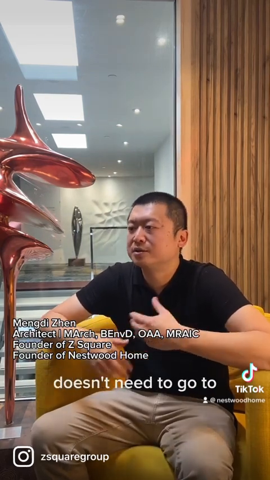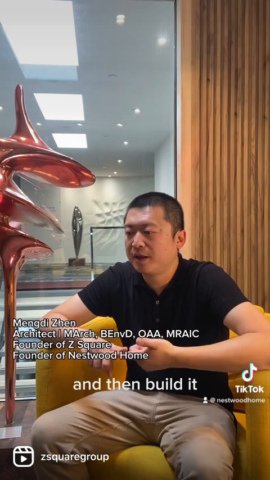For the timeline for a custom home, let's say your house doesn't need to go to Committee of Adjustment. It's from design, then building permit, and then build it. Usually the design phase takes around, let's say, 7 months. Because your architect needs to draw a schematic design first. Usually it takes like 2 or 3 weeks. And then you guys need to talk about it, right? So the design may change several times.